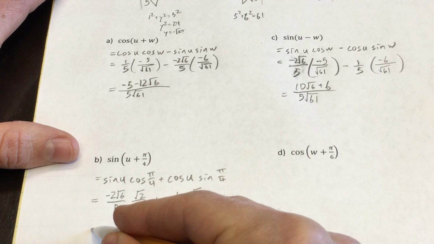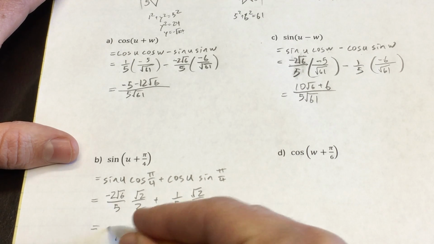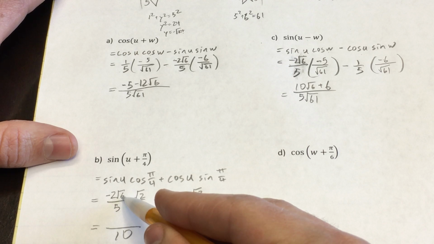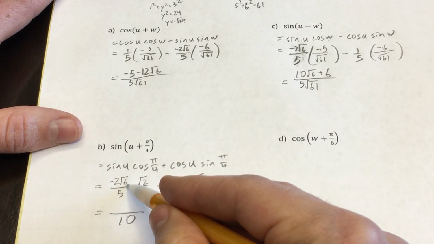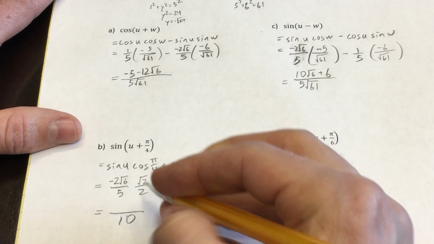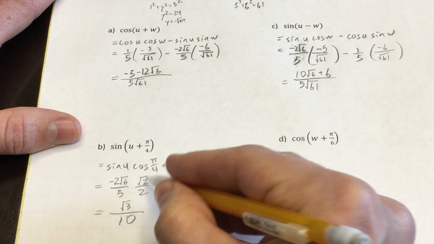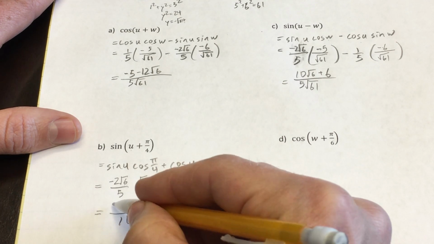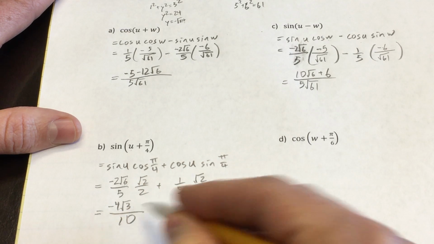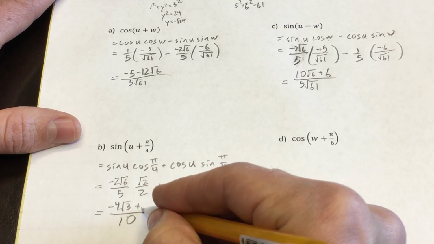So let's see, what do I have? I have tenths in the denominator. This actually, we could reduce that a little bit. That's root 2 times root 3. So I've got a root 3 left over. Root 2 times root 2 is 2. So minus 4 root 3 plus root 2.